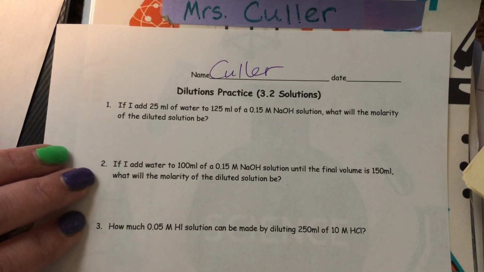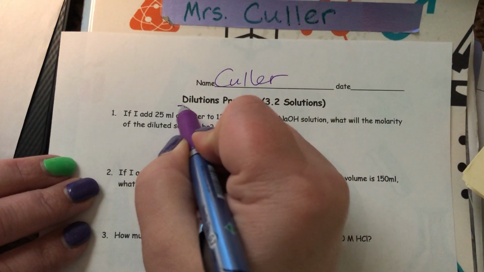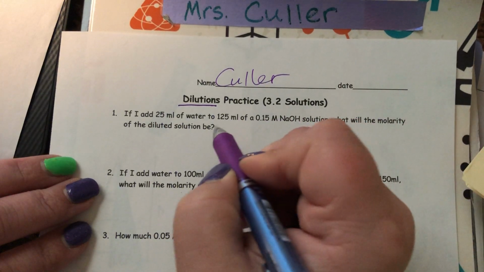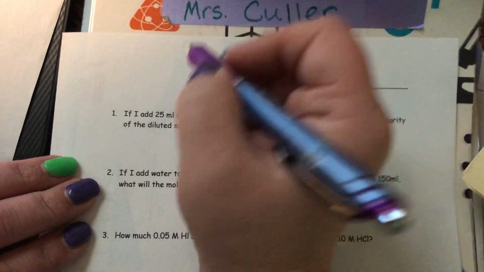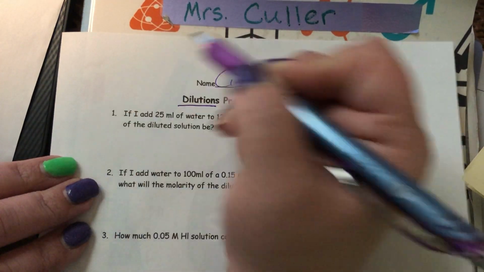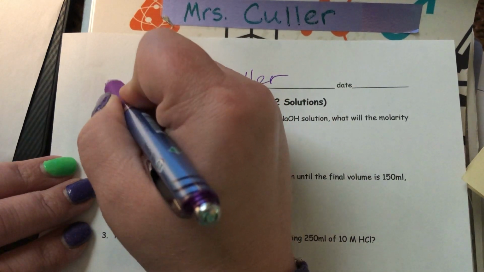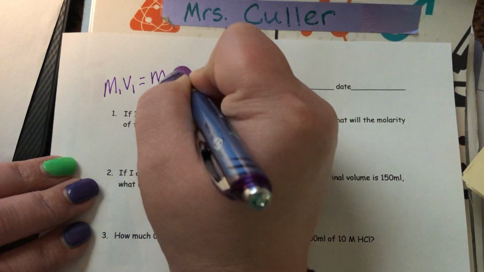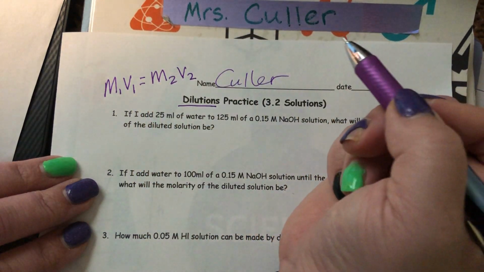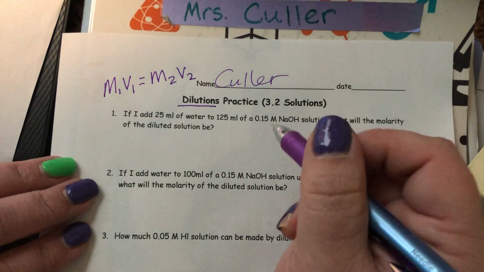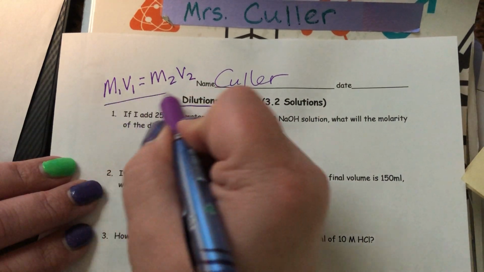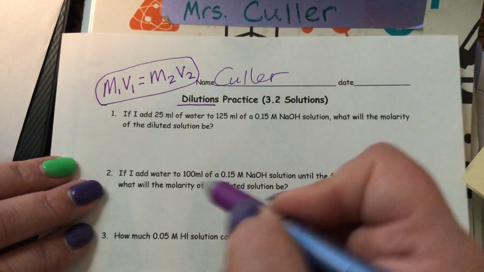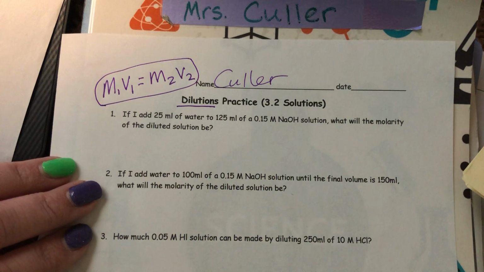Okay, so the dilution equation. You should have already watched the videos for the admit slip notes. On the admit slip, we talked about this equation right here, and you should find it on your reference tables as well. This is the equation that we're going to use for all of these. We may have to rearrange it like we did on the admit slip.